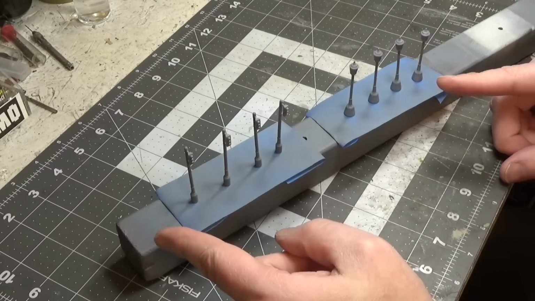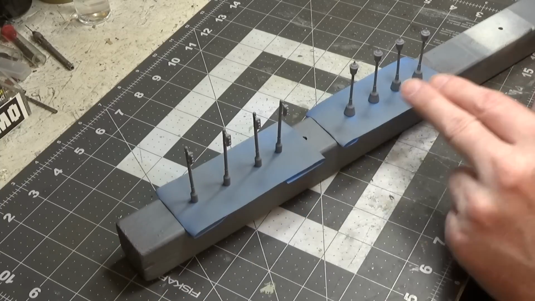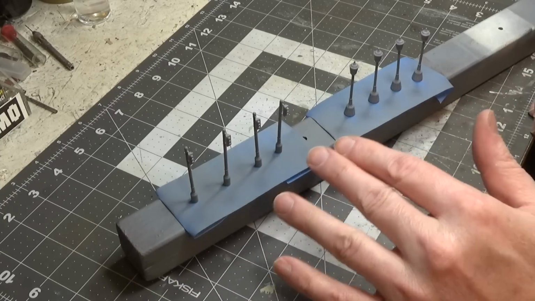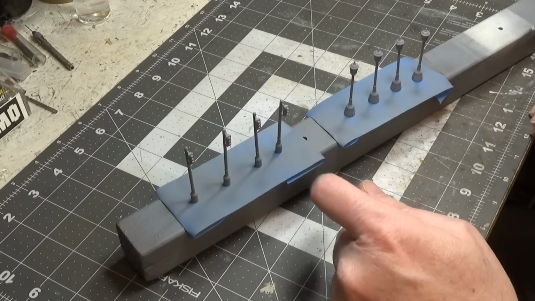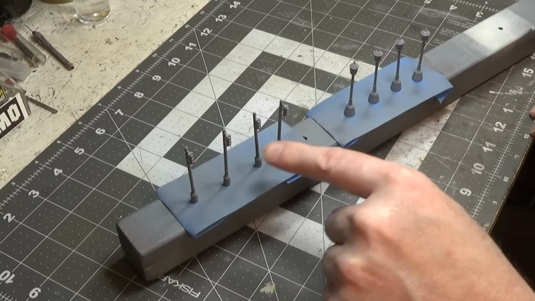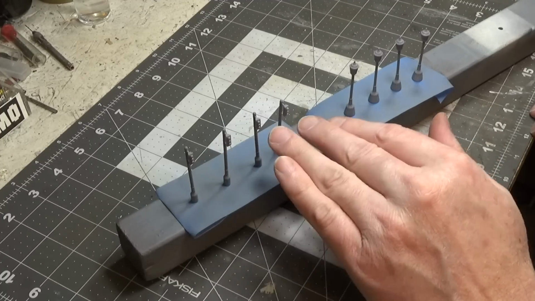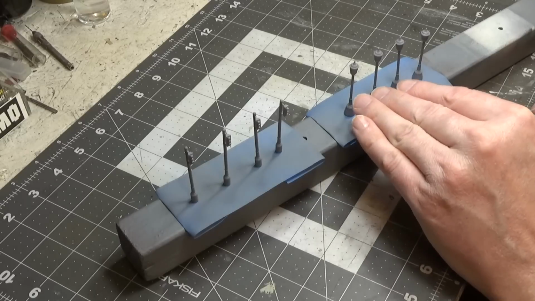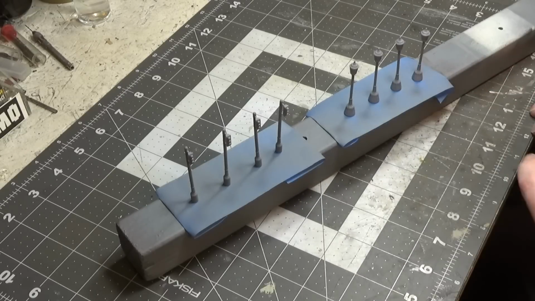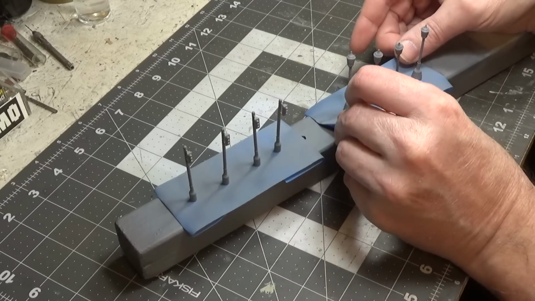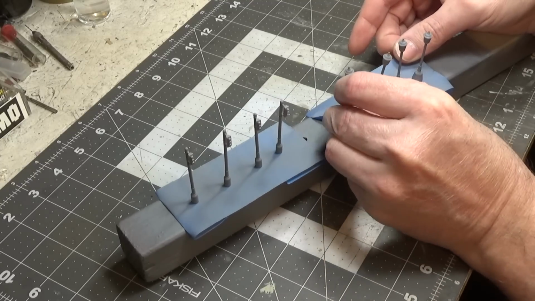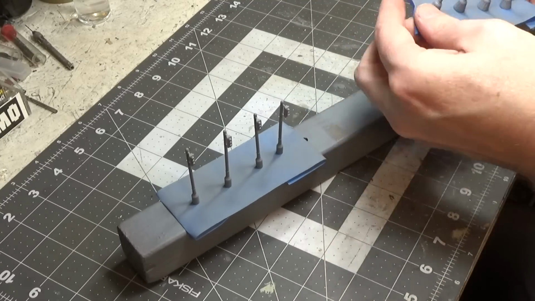Next, we're going to paint these, and I just sprayed a gray primer on these. And I'm going to spray a yellowish orange on these, and we'll spray these with turquoise. I don't want to get overspray on either one of them, so these.